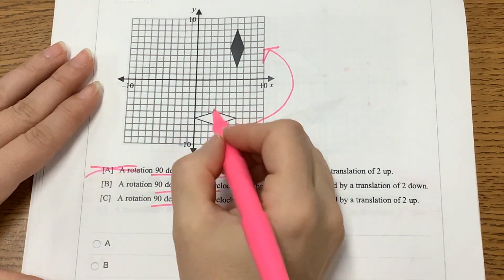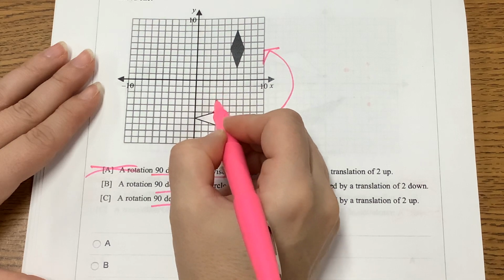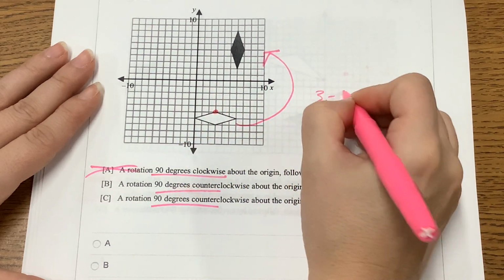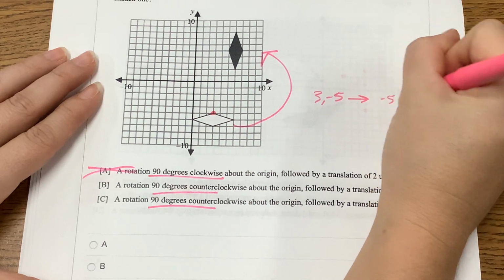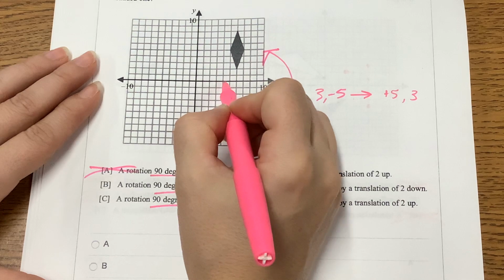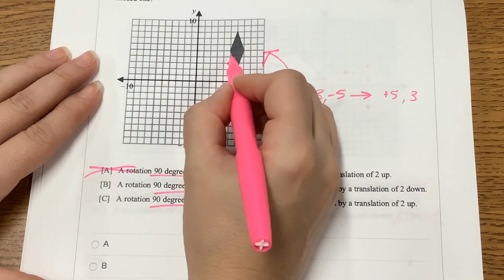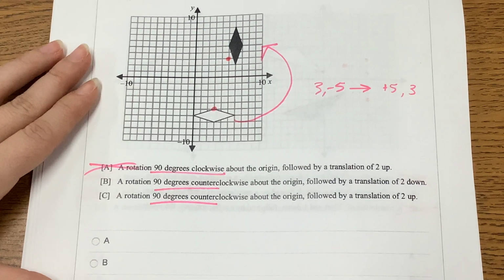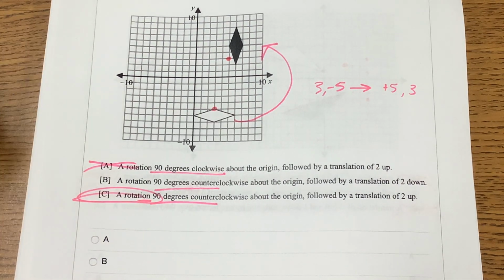So what I would suggest is picking a point and testing that point. So this one is 3, -5. And if we're going counterclockwise, we're still going to swap those, and we're going to change that 5 to 5, 3. So whenever we rotate it, 1, 2, 3, it's going to land here. And so from that point to get to the next shape, did you have to translate up or did you have to translate down? We had to go up. So that would be answer choice C.